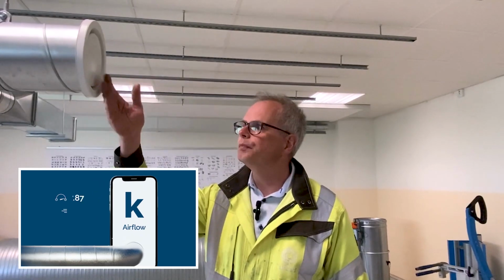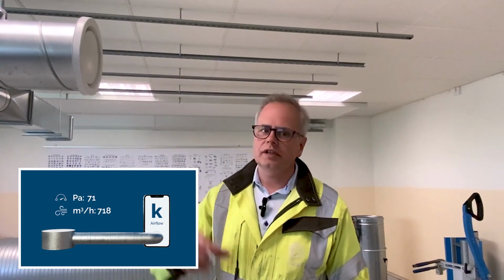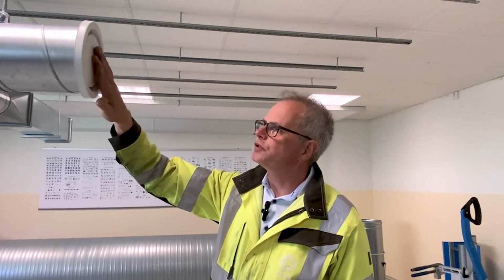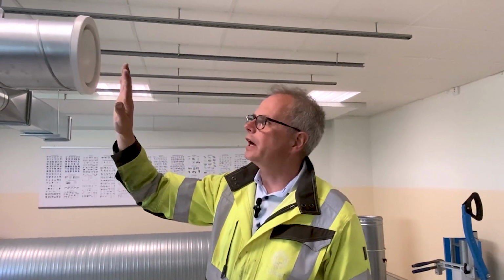My name is Lars-Åke Mattsson, and I'm going to show you a little bit about our new VentTools app and how you measure airflow. This is a terminal device, a KSU, and in order to measure that, you need to know the position of this center part, and you also need to know the pressure beside.